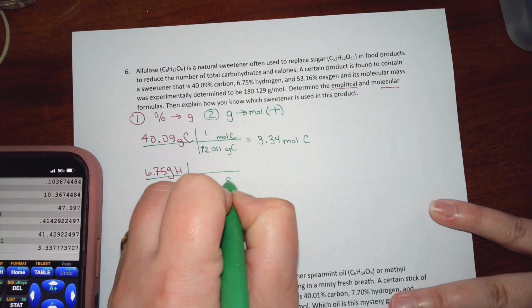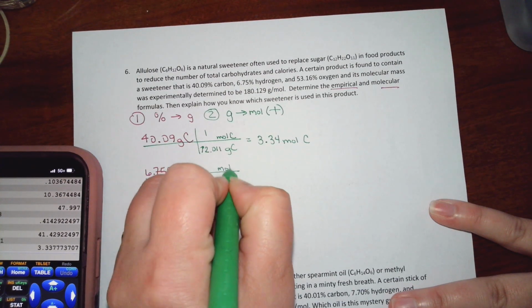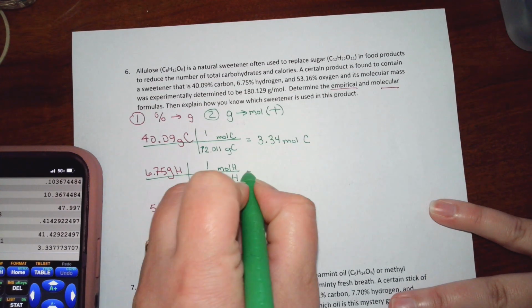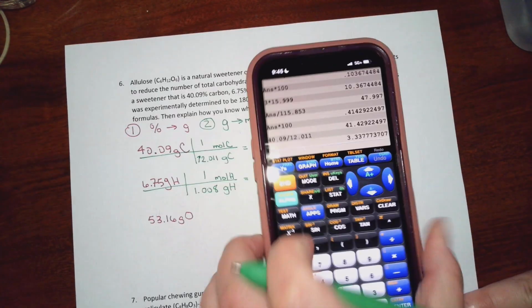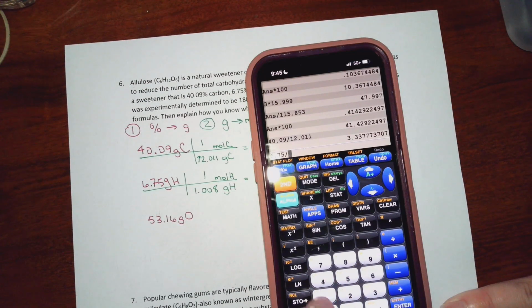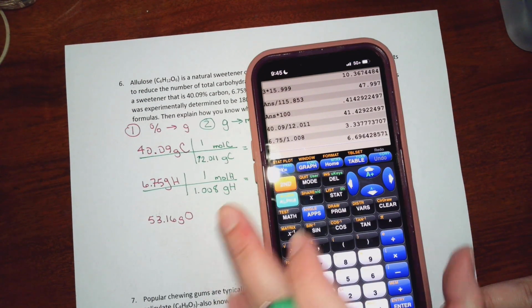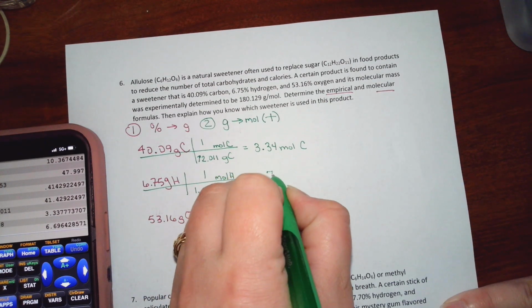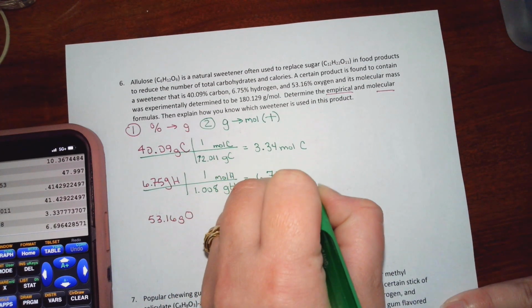Same thing for the hydrogen. We're going to go from grams of hydrogen to moles of hydrogen. 1 mole of hydrogen for every 1.008 grams of hydrogen. So 6.75 divided by 1.008 gets us 6.70 moles of hydrogen.